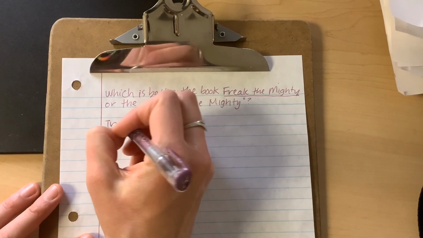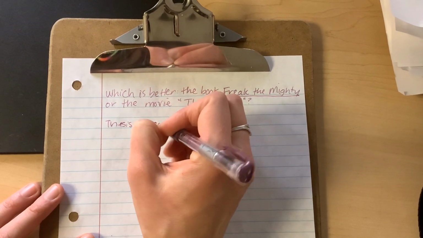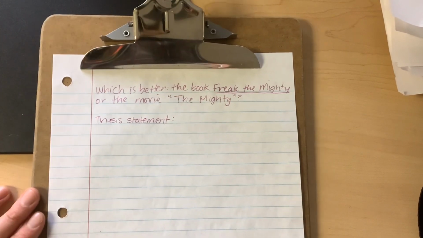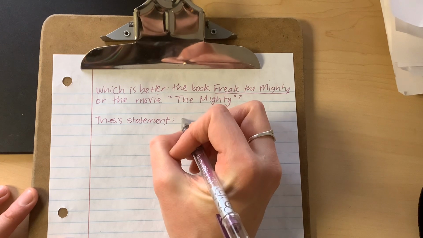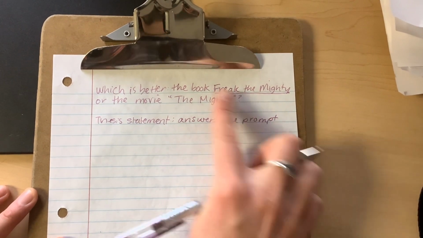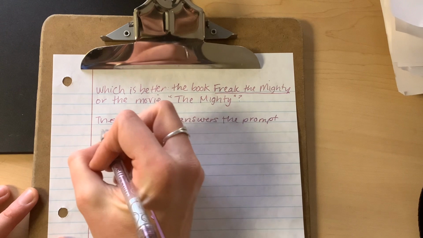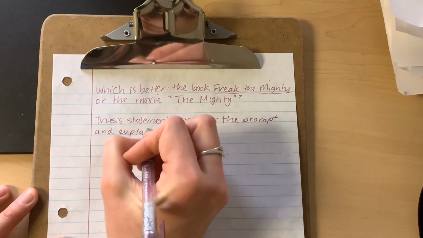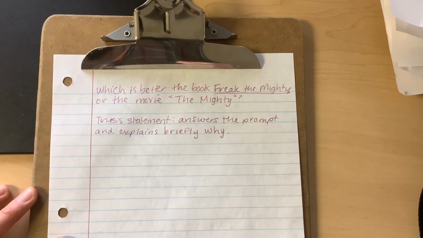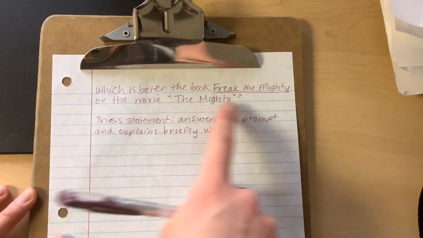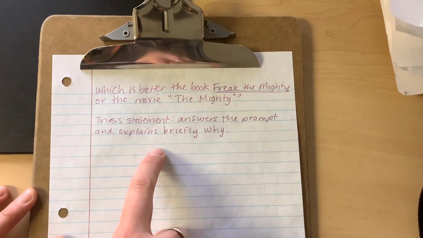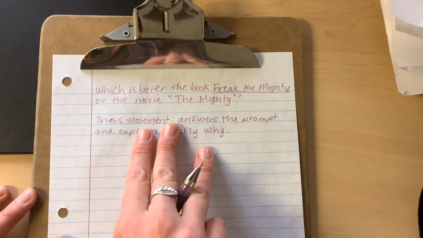So the first thing is we want to talk about the thesis statement. This helps guide our entire essay or our entire speech or whatever it is that we are writing. So our thesis statement is the answer to the prompt, right? For this one, it's going to answer the prompt, which is better, the book or the movie, and explains briefly why. So what I would do here is answer this prompt. I would restate the question in my thesis statement, and then I would give my 3 reasons why that is my answer.